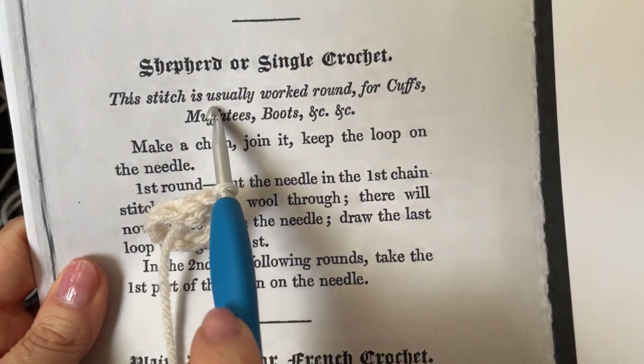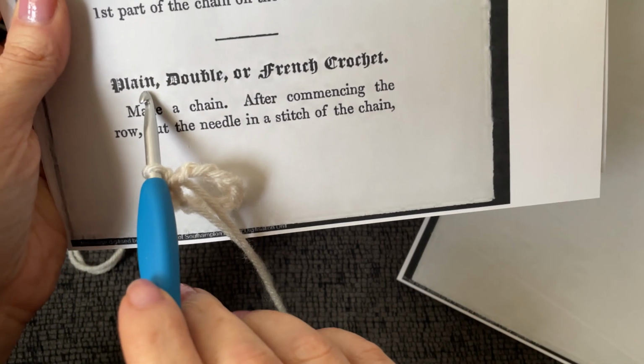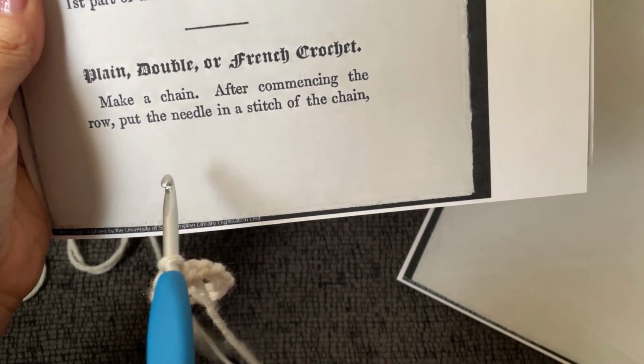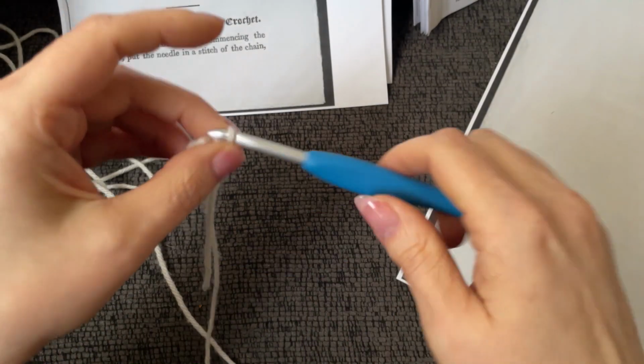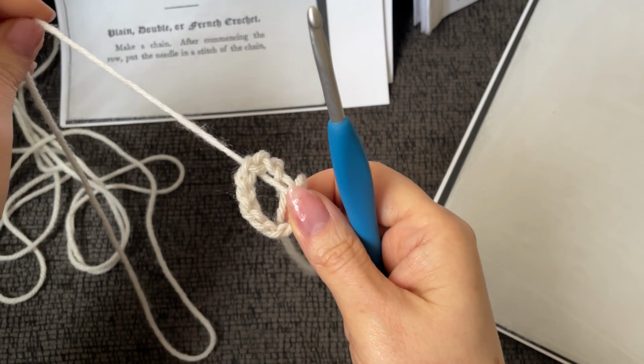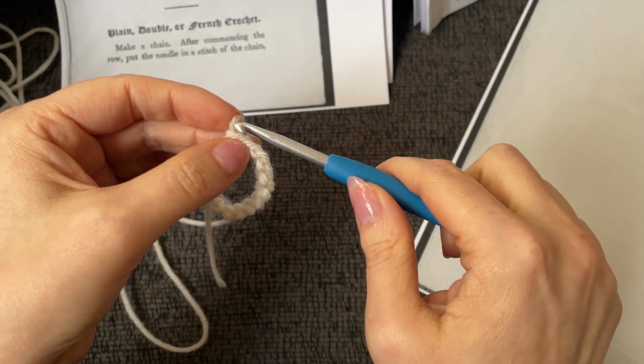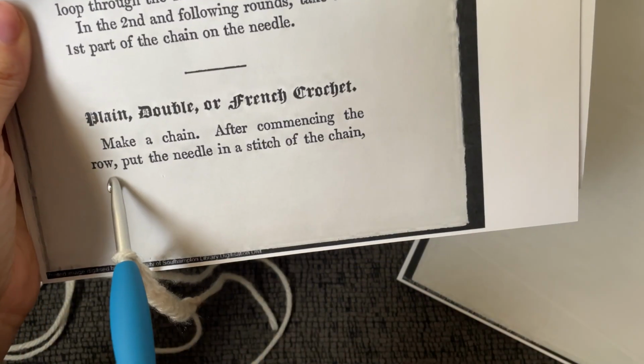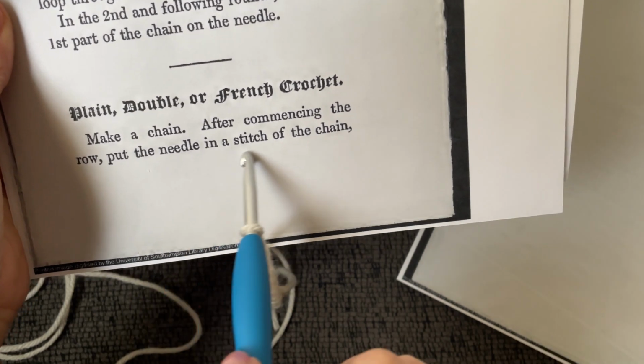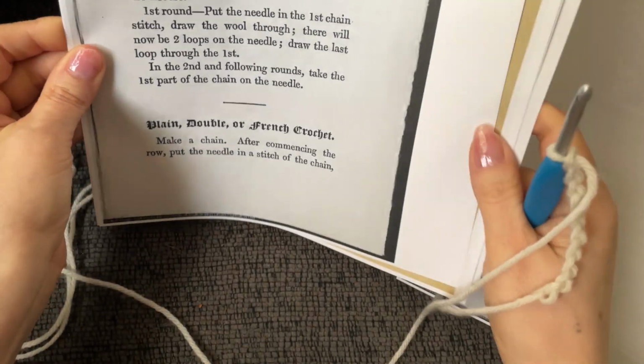It's also known as a shepherd stitch. Plain, double, or French crochet. Undo this work here. Okay, and it says to make a chain after commencing the row. Put the needle in a stitch of the chain.